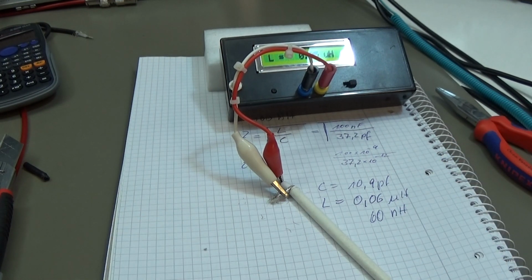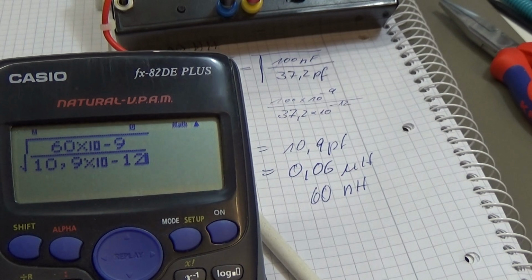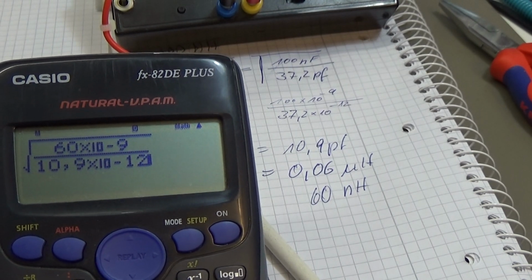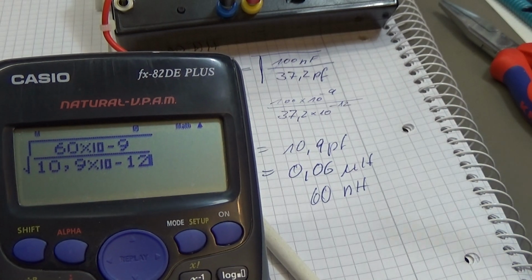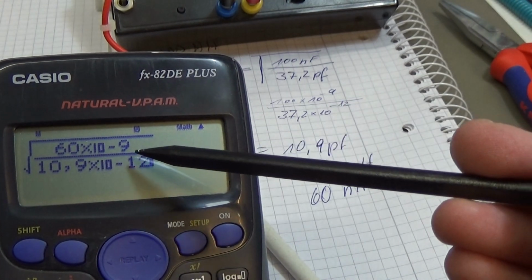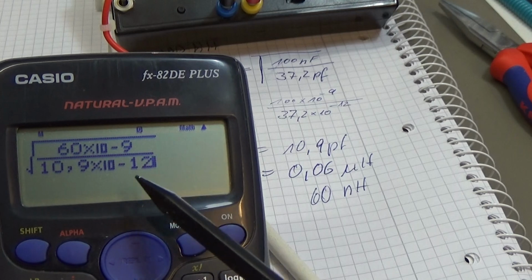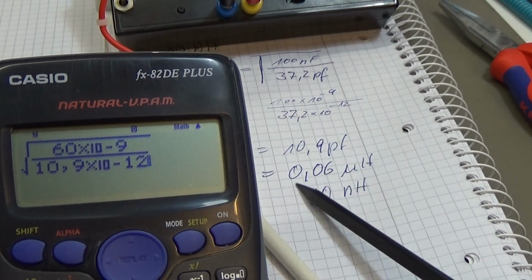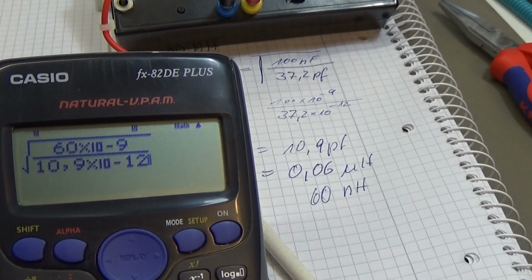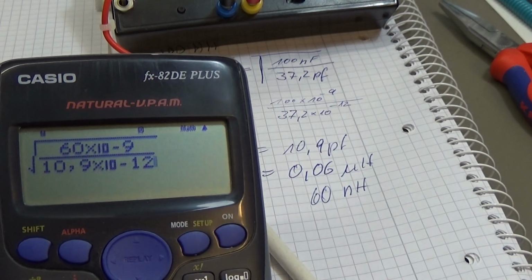All right, and I've already put the figures here into the calculator, and you see, of course, here are 60 nanohenry, and here are 10.9 picofarad, so those are the values we have tested.